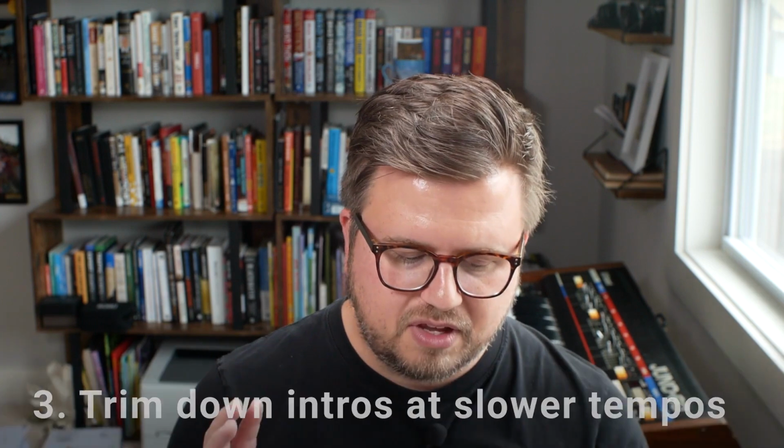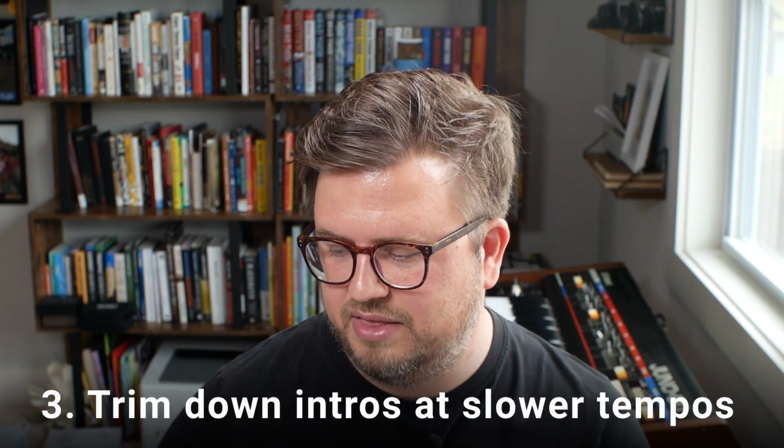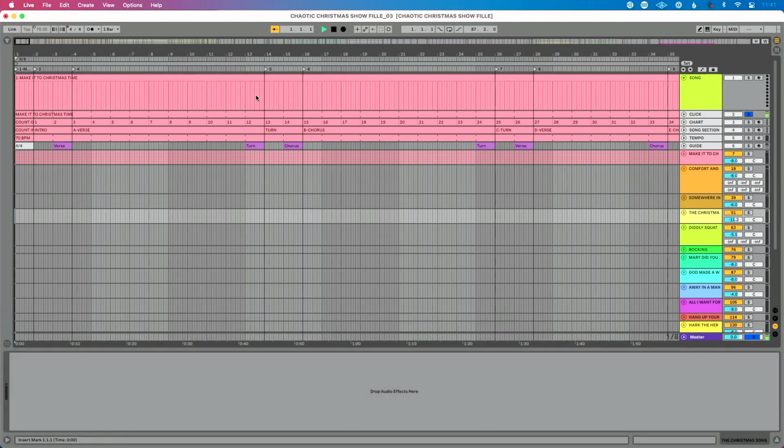So number 2, create a go word. Create a safe word with the artist so that you know exactly when to start click. When they say that word in their story, you know exactly when to start the click. Okay, number 3, trim down your intros at slower tempos. So for example, let's look at this song here. This again is another Christmas song.